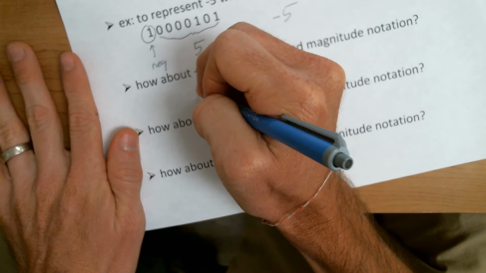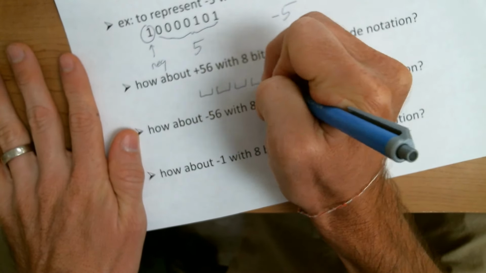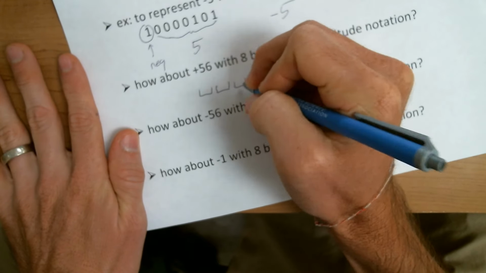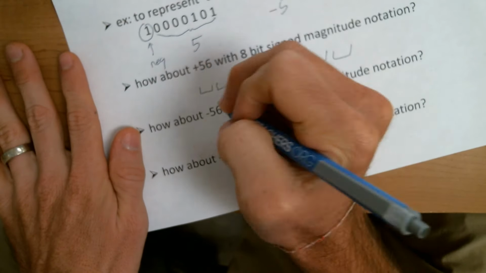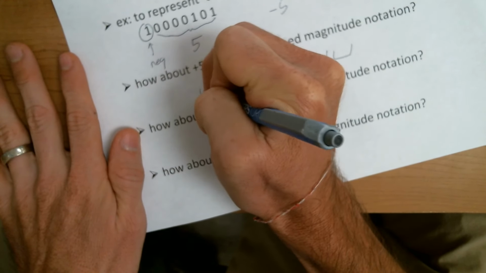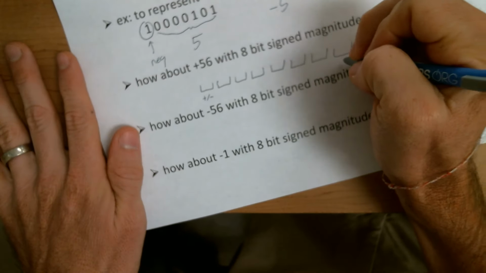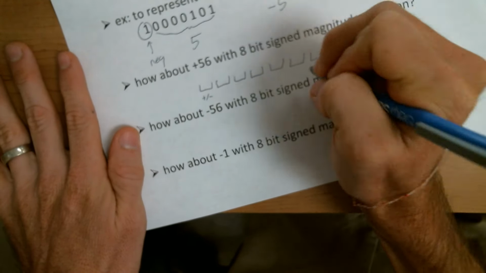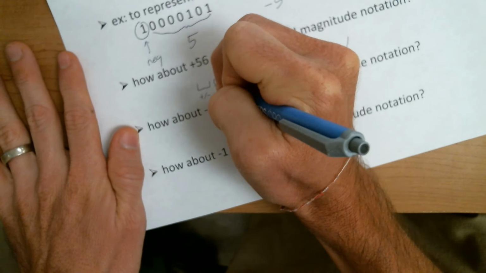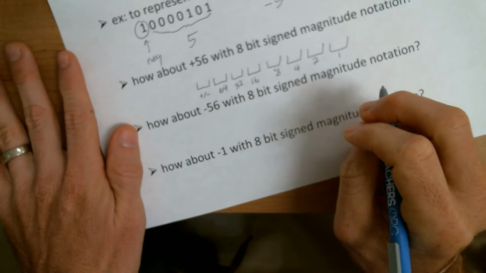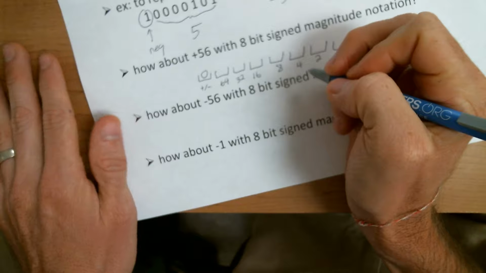Sometimes it's helpful to just set it up and say, here are my 8 bits: 1, 2, 3, 4, 5, 6, 7, 8. This bit is responsible for positive or negative. And a lot of times it's easier to work from the back, so this would be my 1's place, 2's place, 4's place, 8's place, 16's, 32's, 64's. Because it's positive, I know that this is going to be 0.